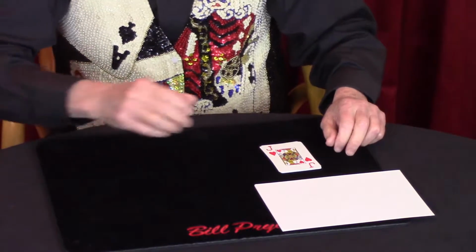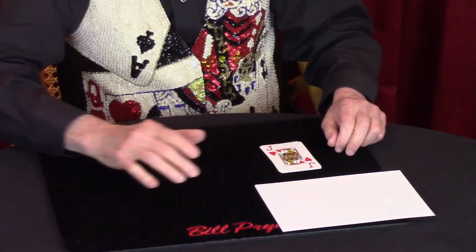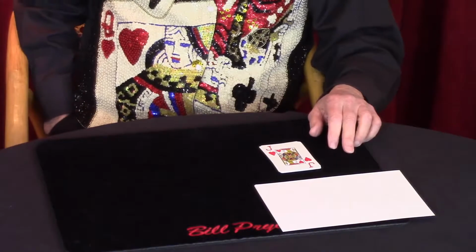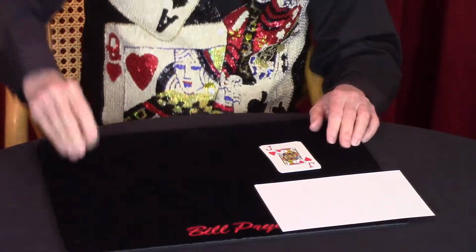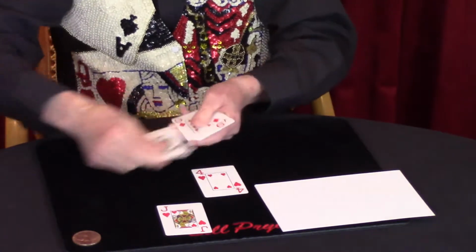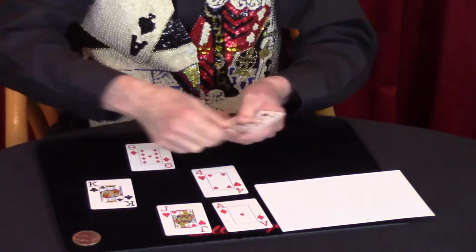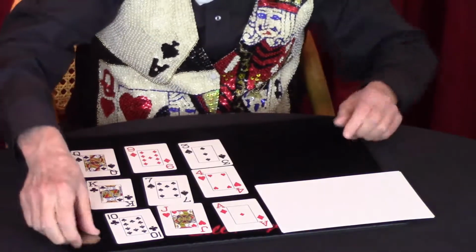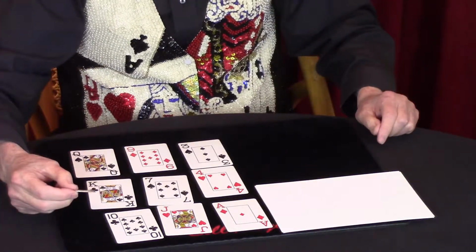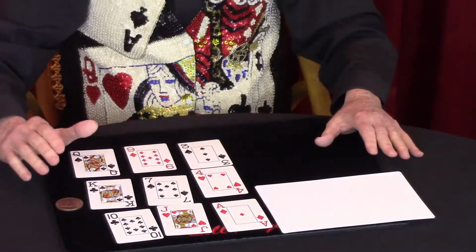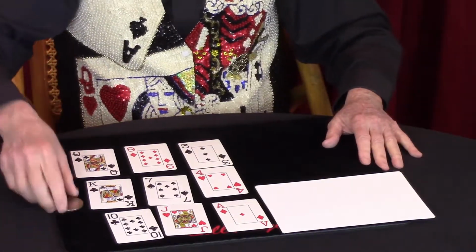And now I have made some predictions, and I'm going to force you to move a certain way. I need to get a coin out of my pocket. I have some cards. We are going to place a coin on one of these cards, and I have directions already predetermined on how you are going to move.